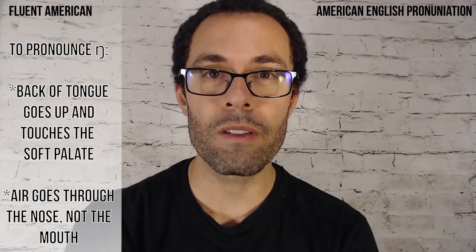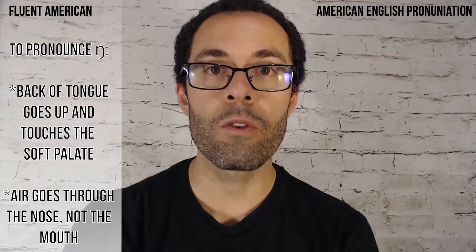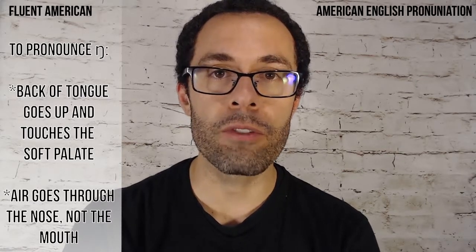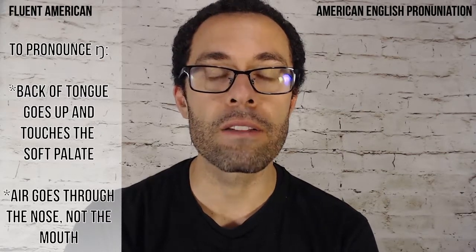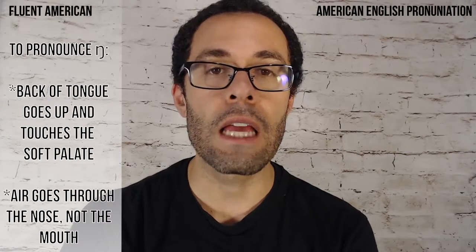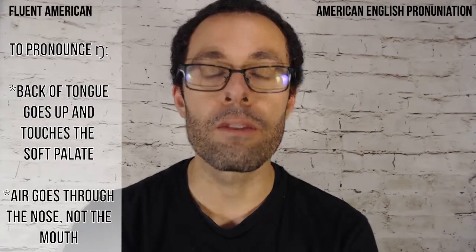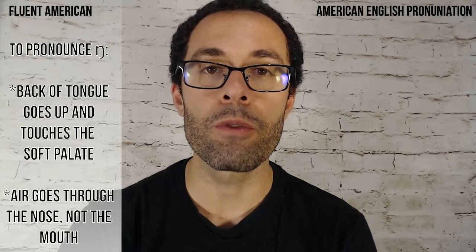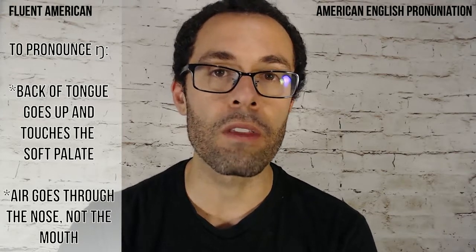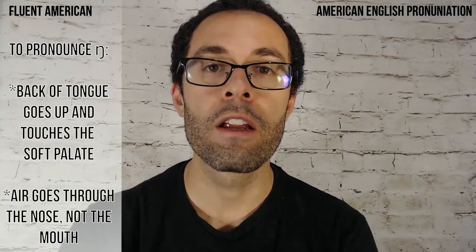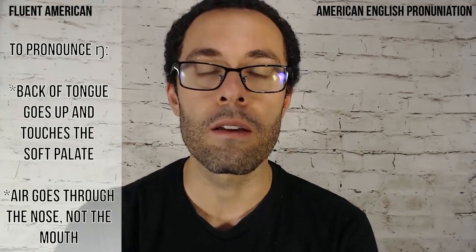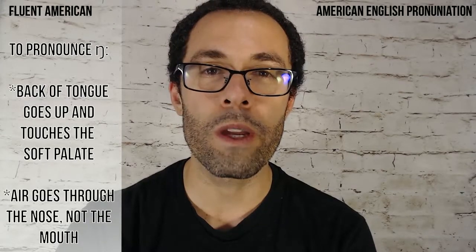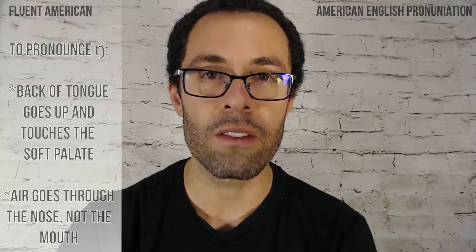Now, to make the ng sound, it can be a little bit difficult. What you want to do is raise the back of your tongue to the top of your mouth. It will touch the soft palate. Ng, ng. As you make this ng sound, you will feel air flow from your nose, not your mouth. The air comes here, not here, up around here, through your nose. Ng, ng. We'll also give some quick tips if you're struggling to pronounce this sound.